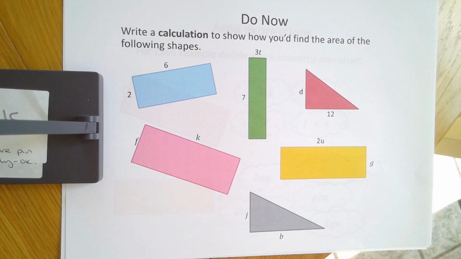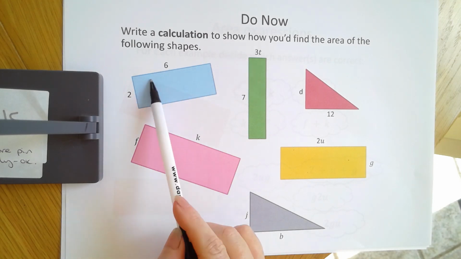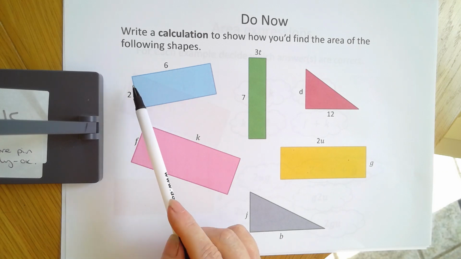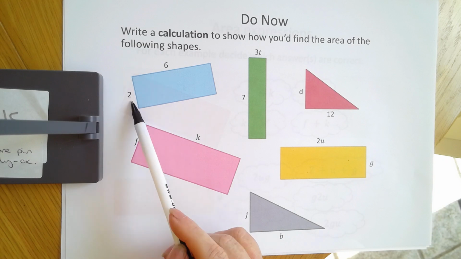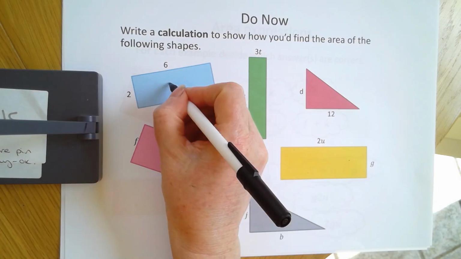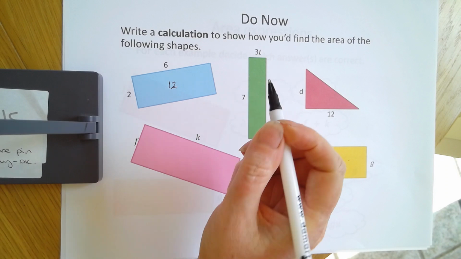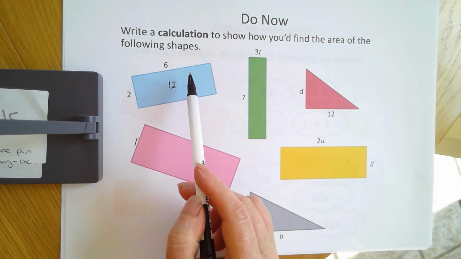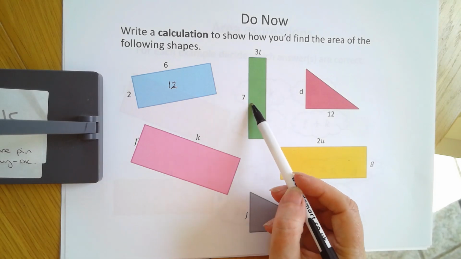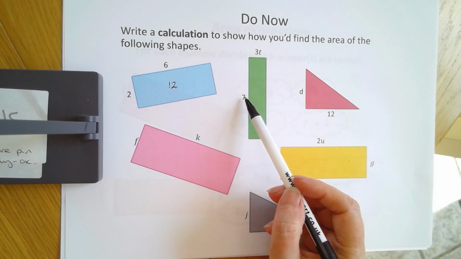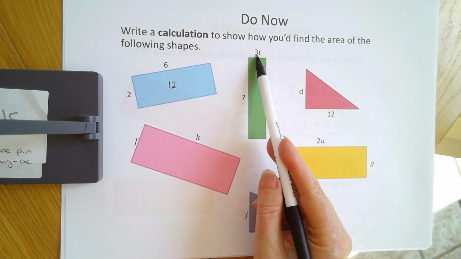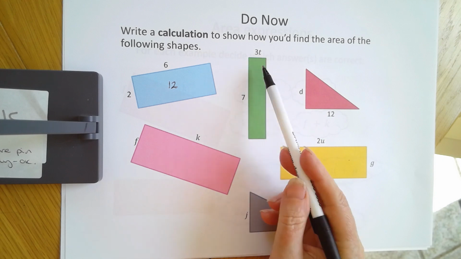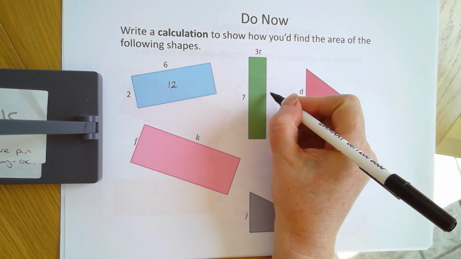Okay, so some of them you'll find easy. The area of this rectangle, as long as we remember that the area is length times width, would be 12. We haven't got any units, but if it was in centimetres, it would be 12 centimetres squared. When we're looking at something like this, we have got 7 times 3t. We can multiply the 7 and the 3 together. We have 7 lots of 3t, we would have 21t altogether.